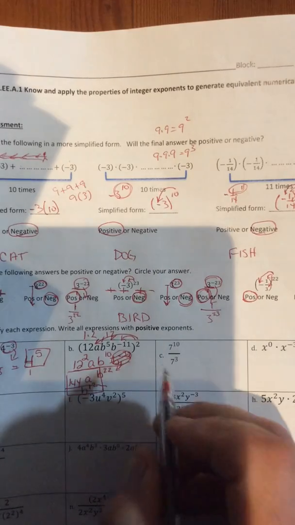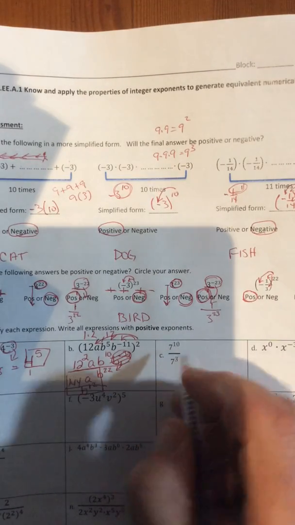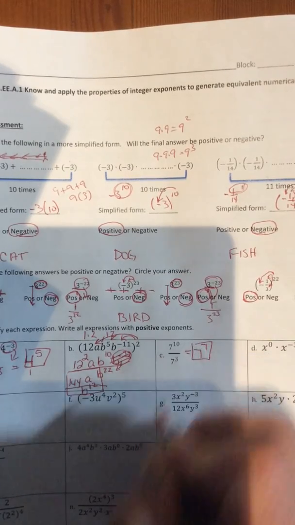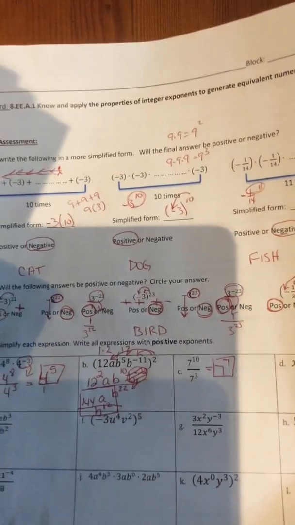Letter C, there isn't anything to do to this one. There's 10 on the top, 3 on the bottom. 10 against 3 leaves 7. 7 sevens are left.